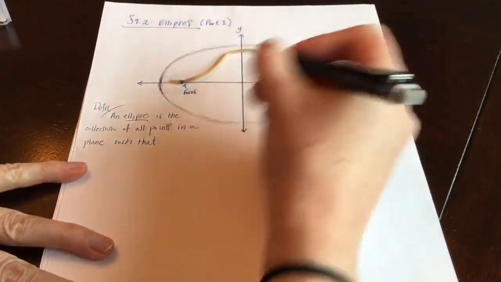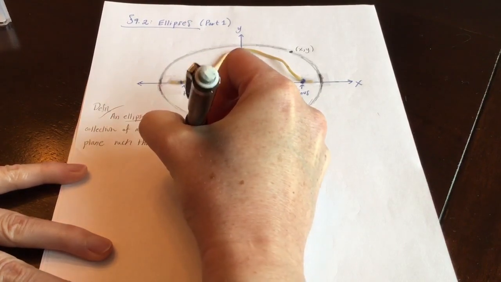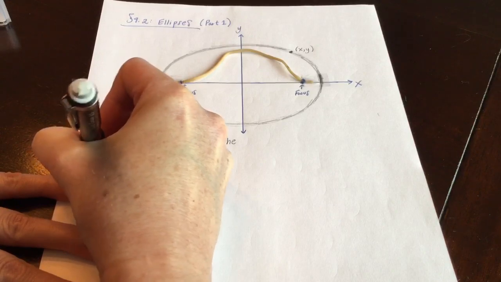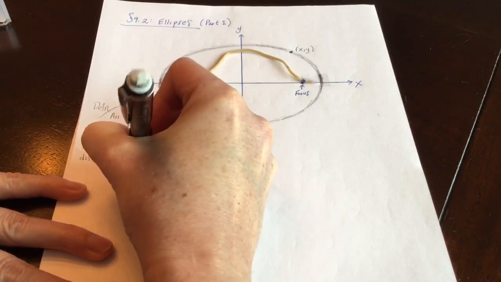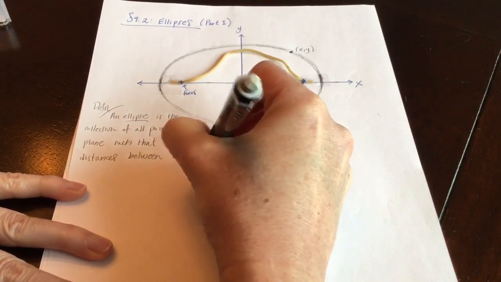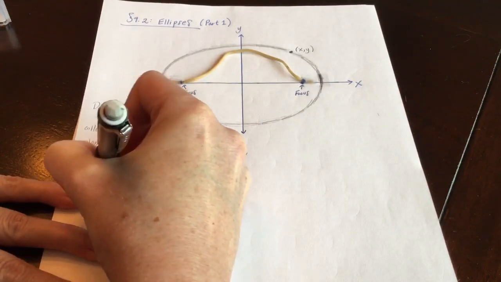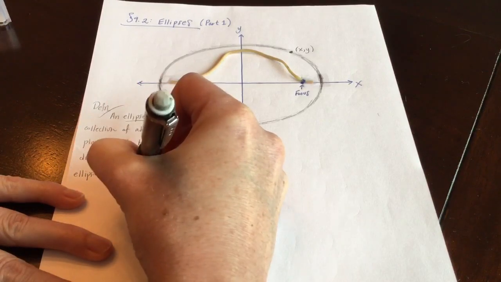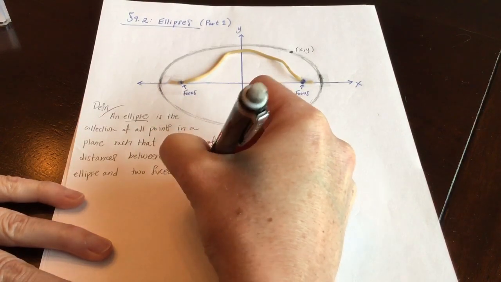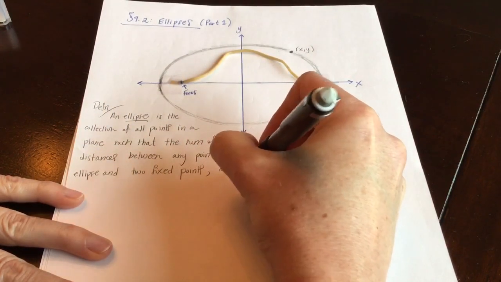So an ellipse is the collection of all points in a plane such that the sum of the distances between any point on the ellipse and two fixed points, and so these would be your fixed points right here, and they are called foci.